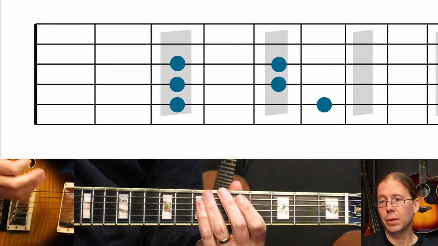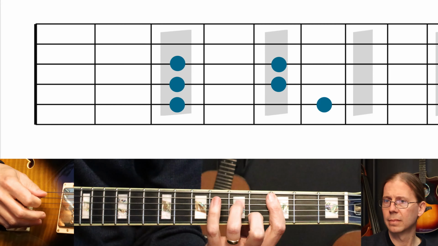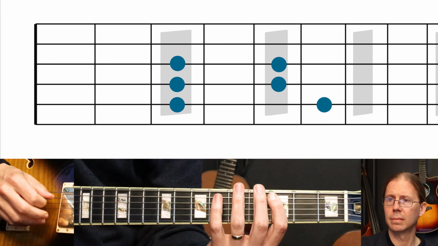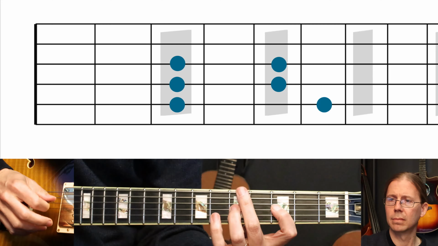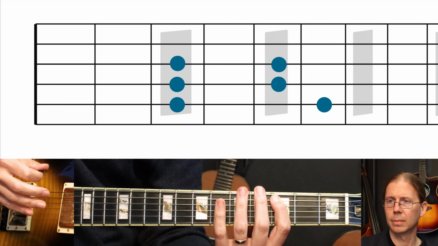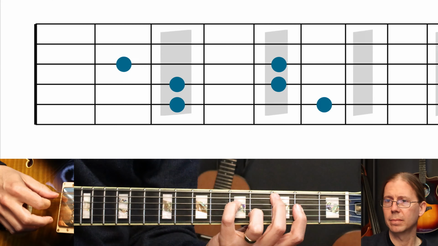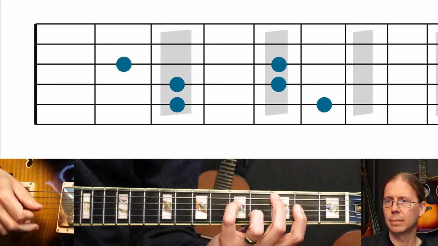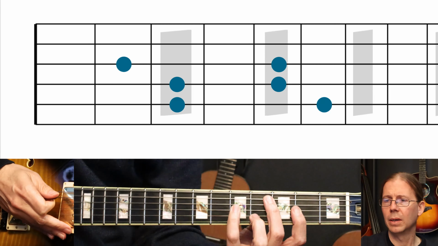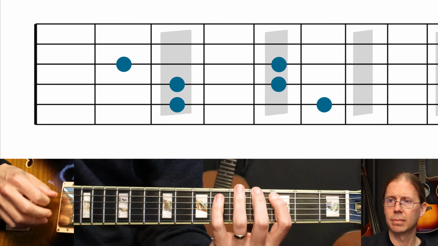Okay, and then we have the minor pentatonic. And we have the minor 6 pentatonic. This can be used for tonic minor type chords.